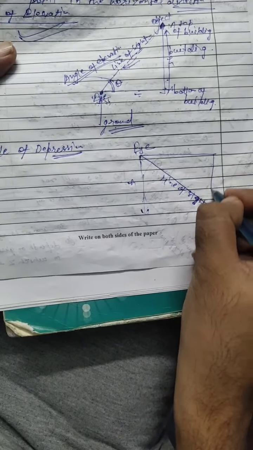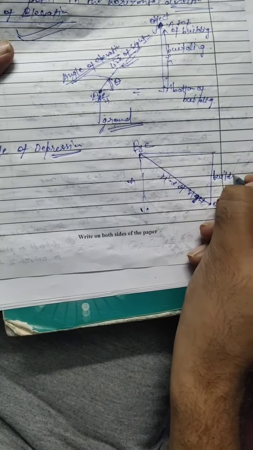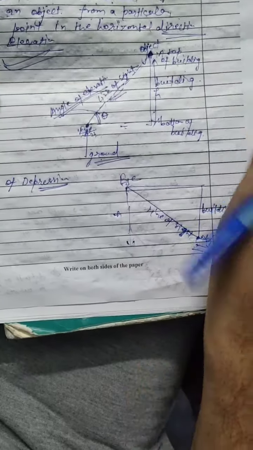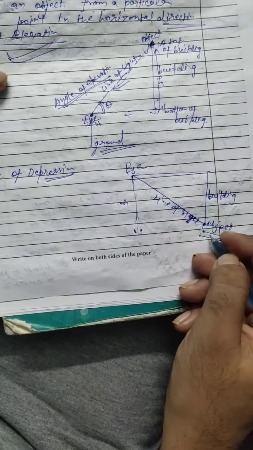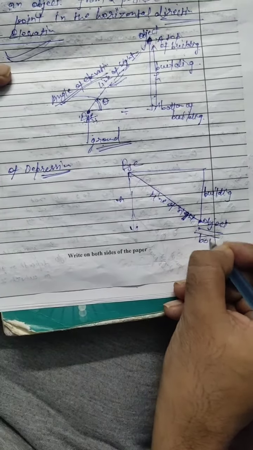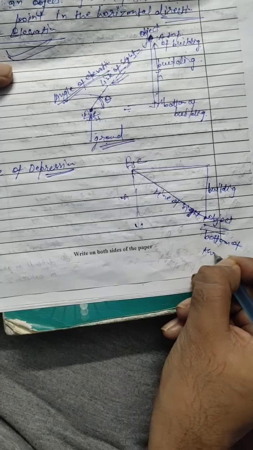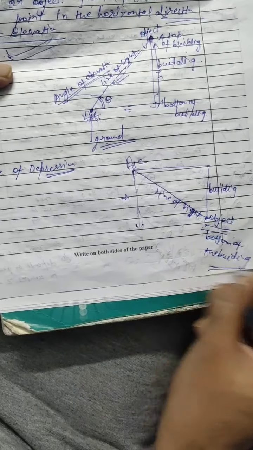Of course here is a building. Here we have a building and the object is placed here. Earlier the object was placed at the top of the building, but here the object is placed on the bottom of the building. This is the main difference.